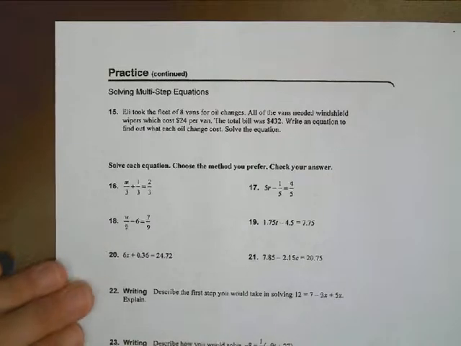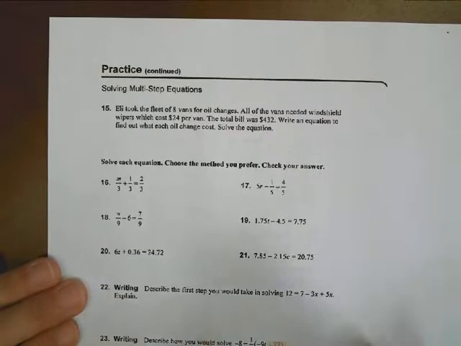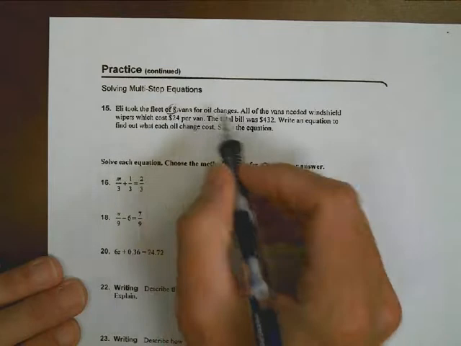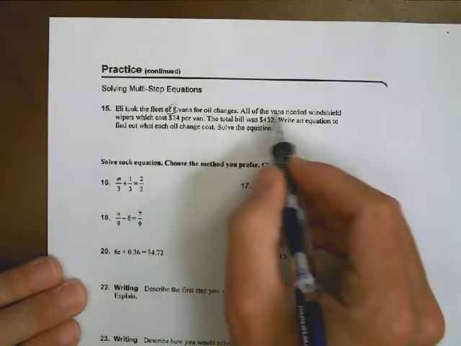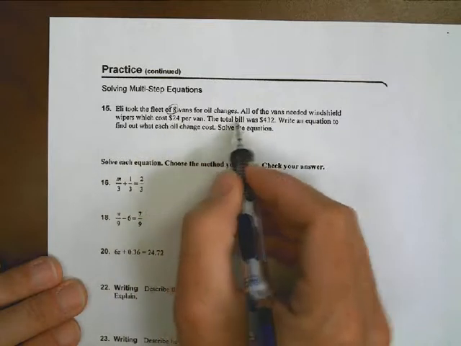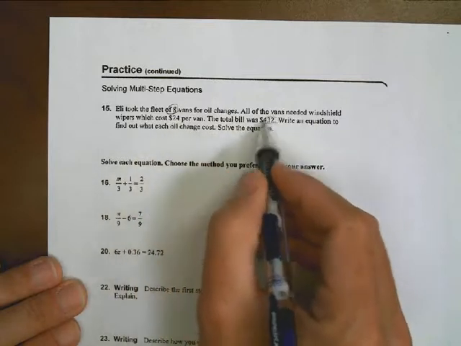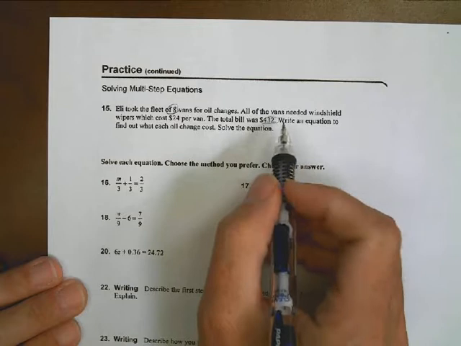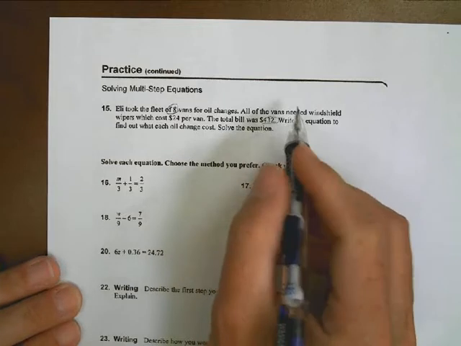Let's look at the back side here. Number 15, it says that Eli took a fleet of 8 vans for oil changes. All the vans needed windshield wipers, which cost $24 per van. The total bill was $432. Write an equation to find out what each oil change cost and solve the equation.